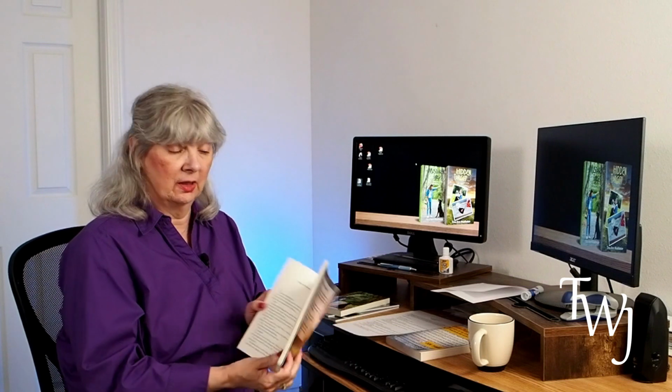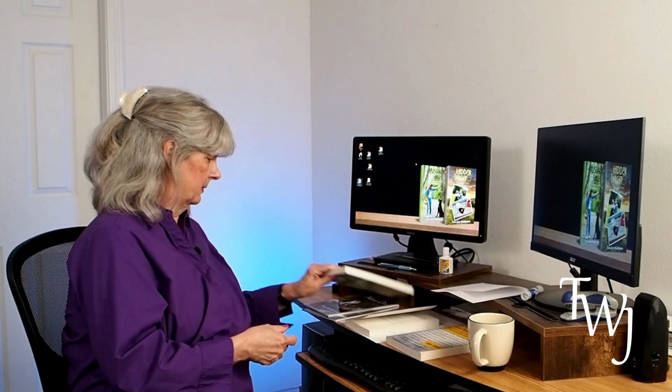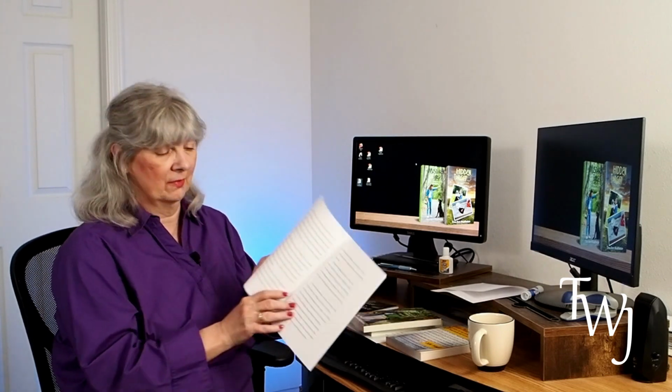But we took it and we put it into InDesign. And then we went through and we changed things around and moved things around to give it the professional appearance that it has in a novel like this. So that it did not come out looking like this.